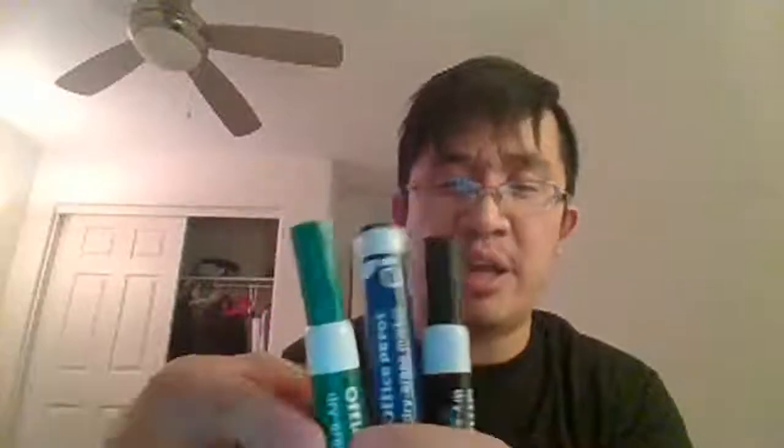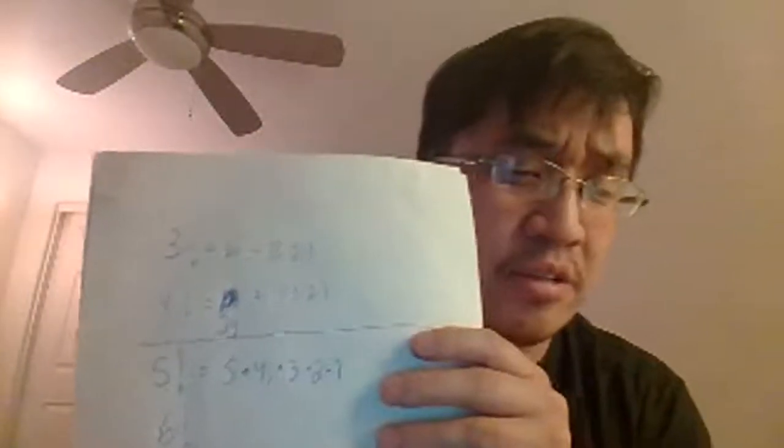Black, blue, green, and red, or black, blue, red, and green, or black, red, blue, and green, or black, red, green, and blue. It takes forever just to rearrange them. But if we keep on rearranging them, we find out there's 24. So instead of getting different colored markers to rearrange, we can multiply them and find out that there's 24 different ways.